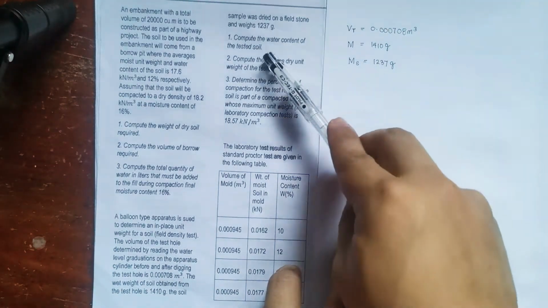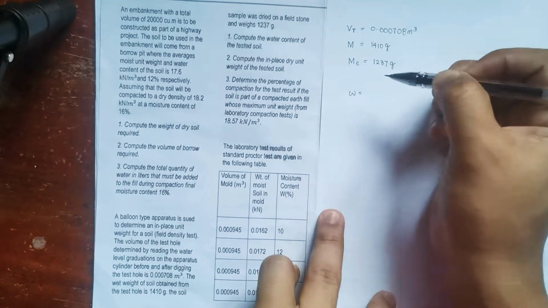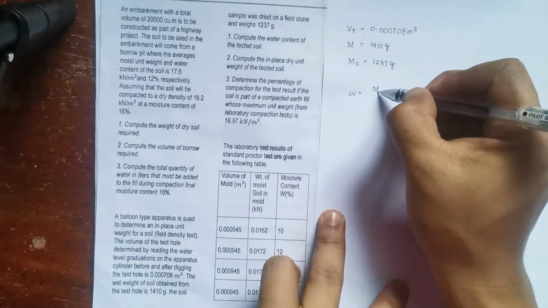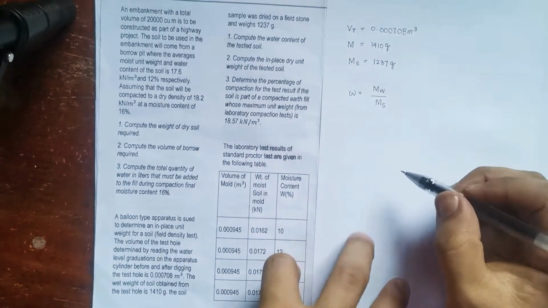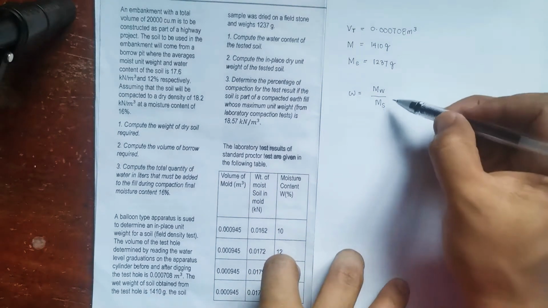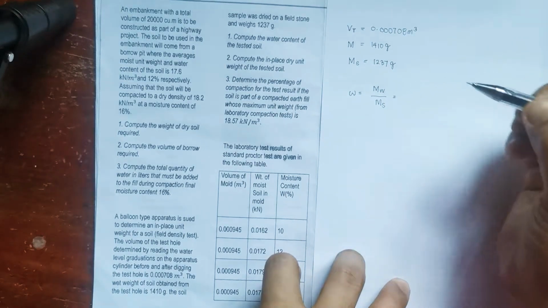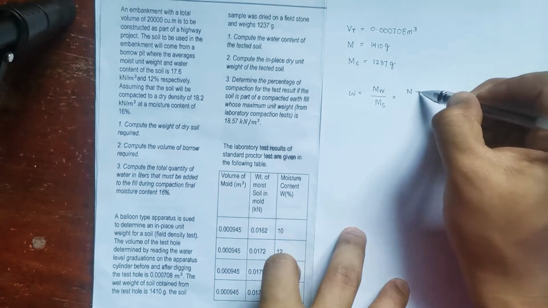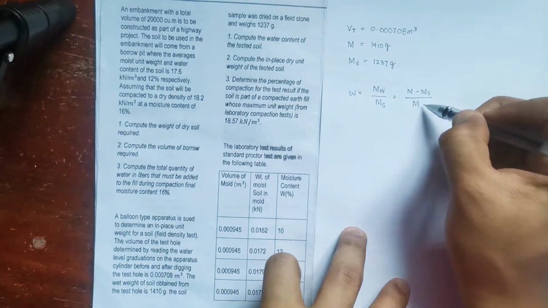First is to compute the water content. And we know that from our first topic, soil properties, omega or water content or moisture content is the ratio of mass of water with respect to mass of soil particles. Yung mass of soil particles given na po sa ating problem. Yung mass of water, makukuha natin yan pag i-deduct natin mismo yung total mass and then yung ating mass of soil particles. So, over mass of soil particles.